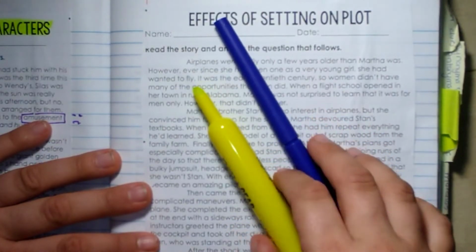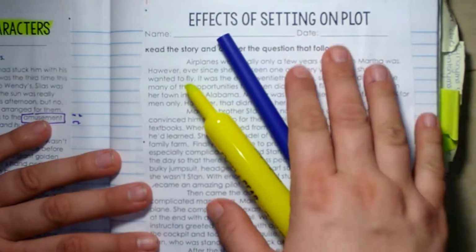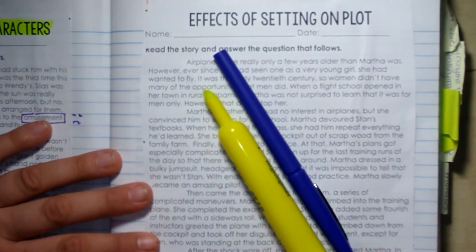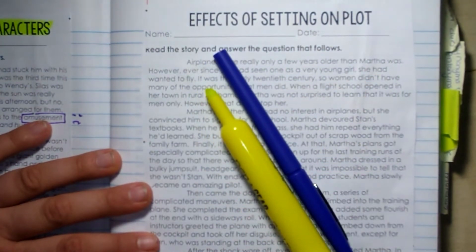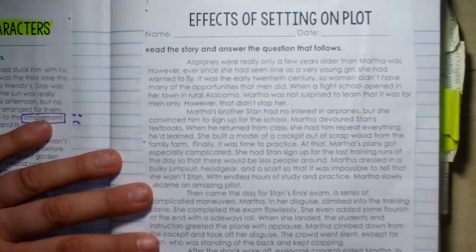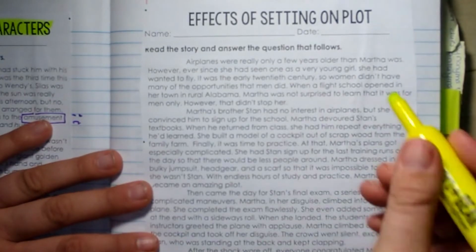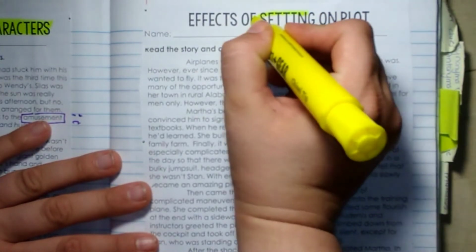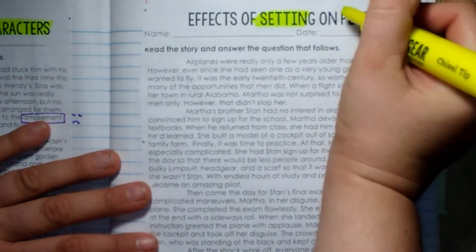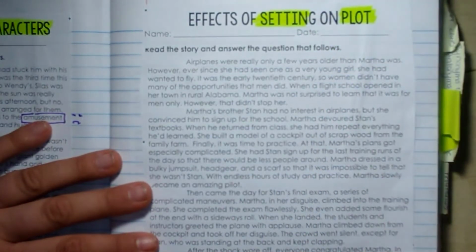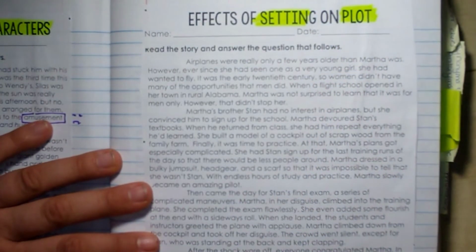When we come back, we'll read it a second time, and we'll be looking for the setting and how it affects the plot. All right, so we are going to be reading it the second time, looking at the setting, where does the story take place, and looking at the plot. How does the setting affect the events in the story?